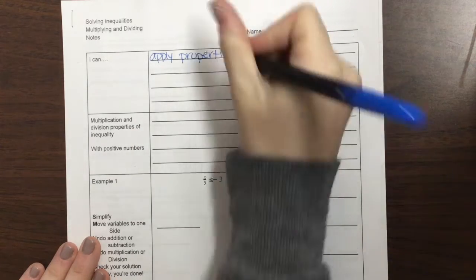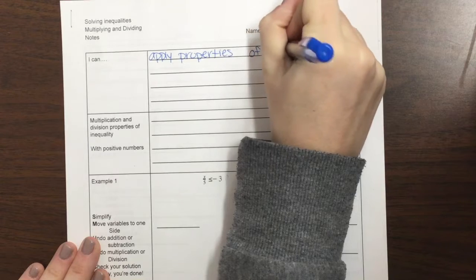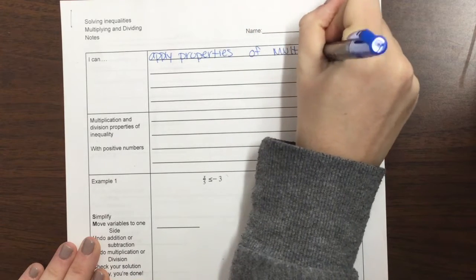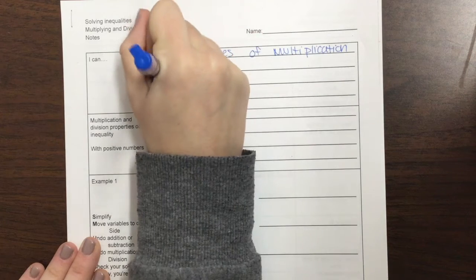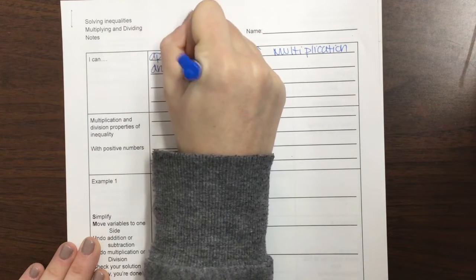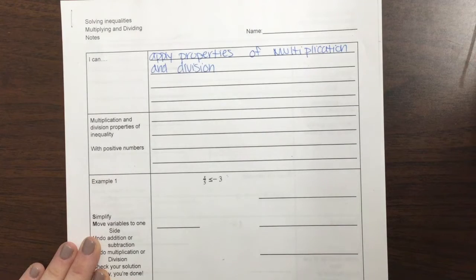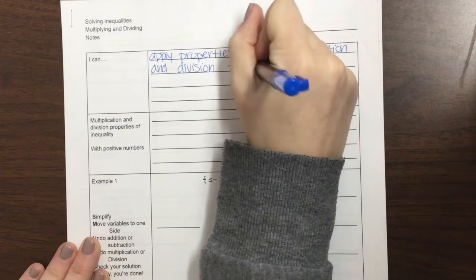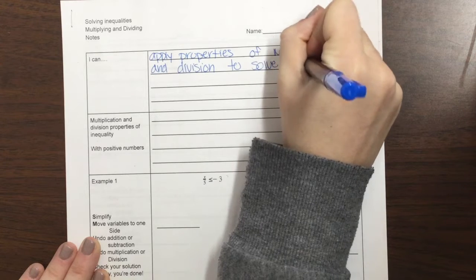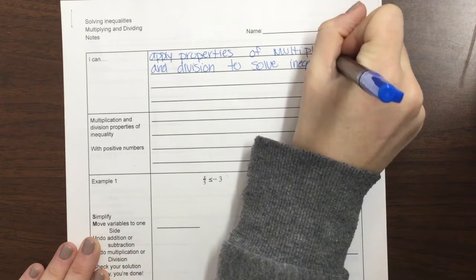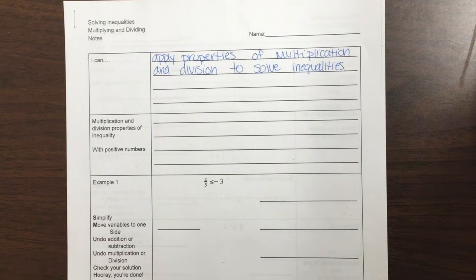All right, our I can statement is I can apply properties of multiplication and division to solve inequalities. So just like equations. So in the last video we talked about addition and subtraction properties of inequality.